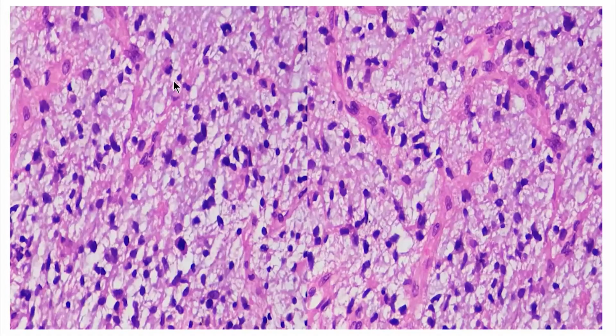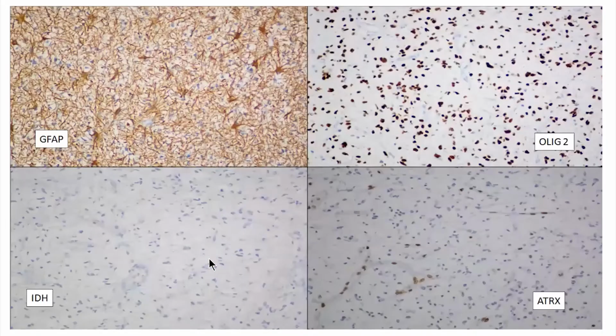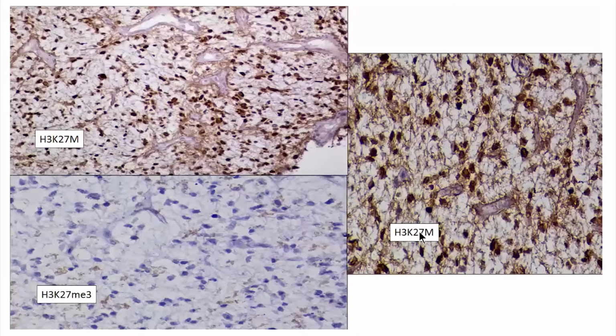Then GFAP was positive, OLIG2 is positive, IDH1 is negative, and ATRX is also lost. Then, because it's a midline tumor, we must go for H3K27M. This is high power, showing each and every nucleus with positive expression, while endothelial cells are negative, and ME3 is lost.